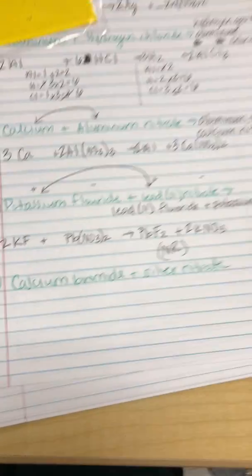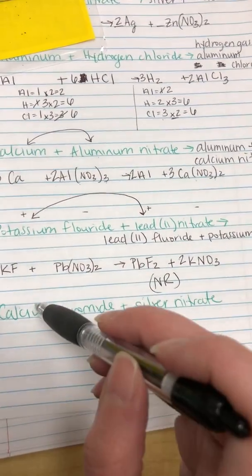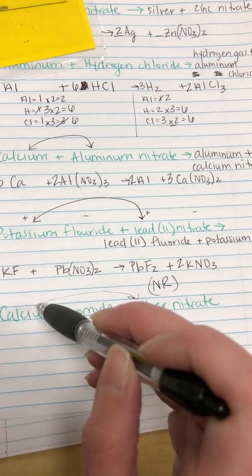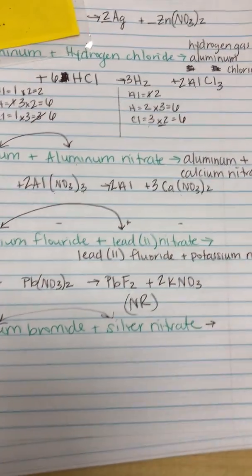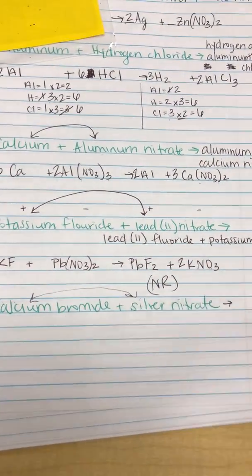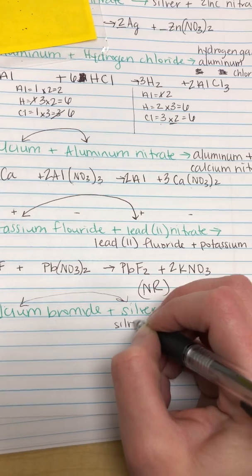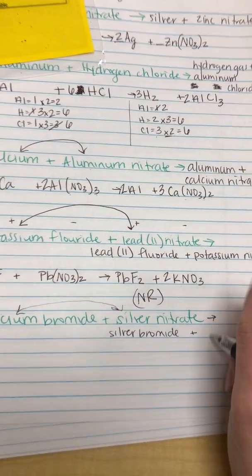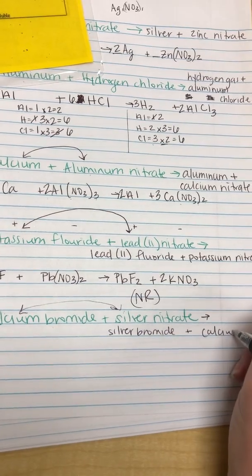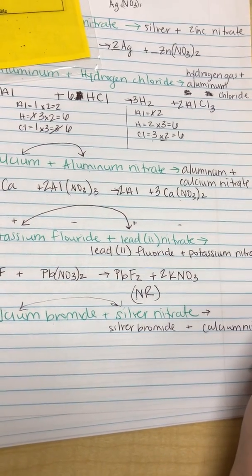All that's going to happen is my calcium and my silver are going to swap places. So I'm going to end up with a silver bromide plus a calcium nitrate.